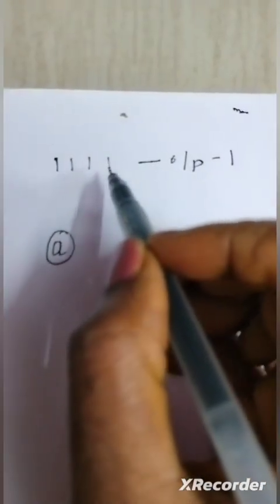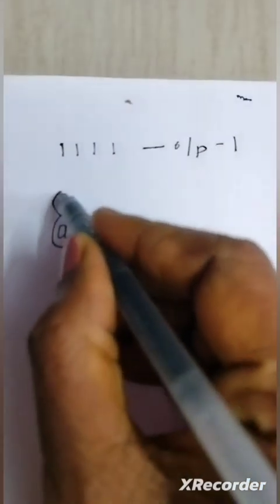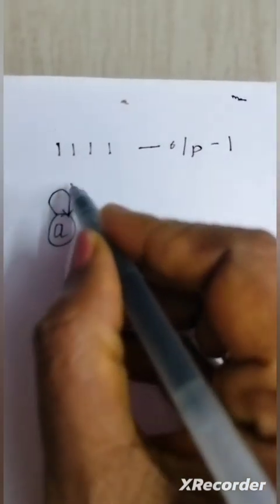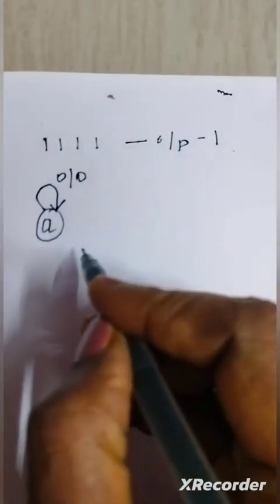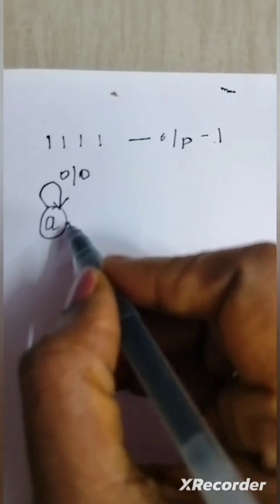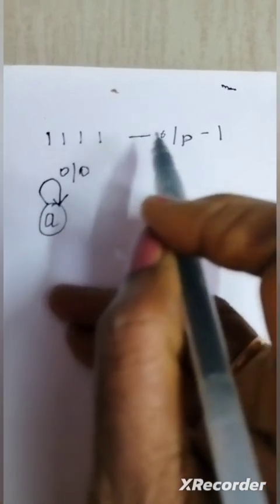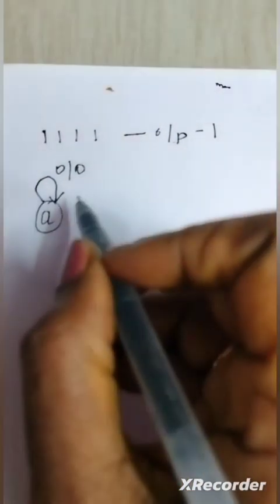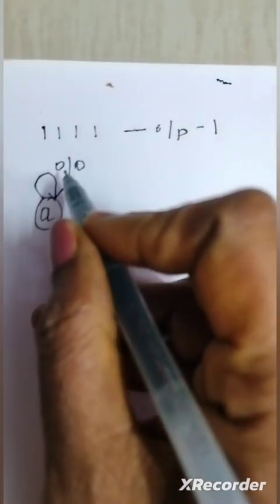Whenever you are getting 4 consecutive ones, your output will be 1. So initially we started with the state A. Assume that the input is 0 and your output is also 0. We are designing the Mealy model. So what I said, you should have 4 consecutive ones, then only your output is 1. For all the remaining inputs, your output is going to be 0. So your initial condition is 0.